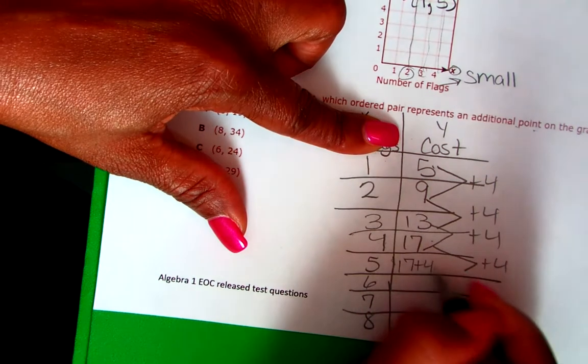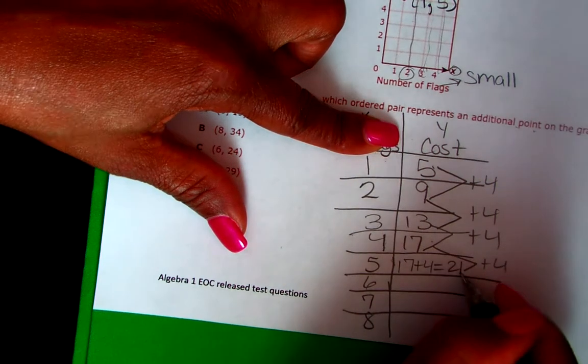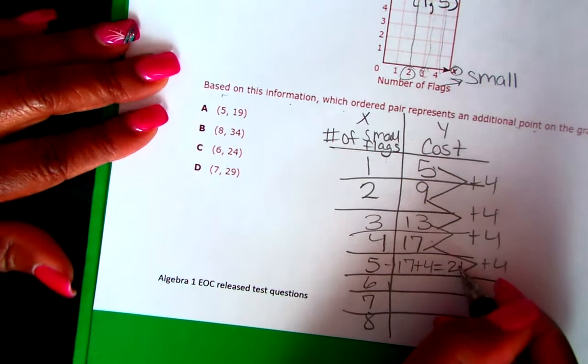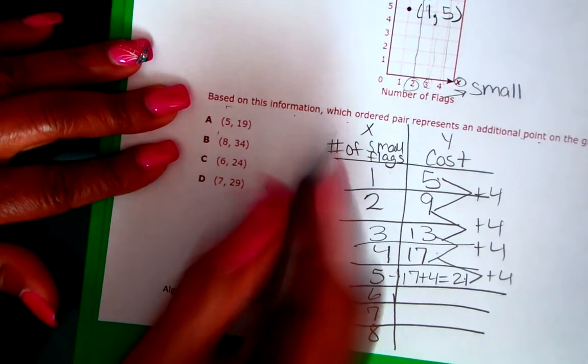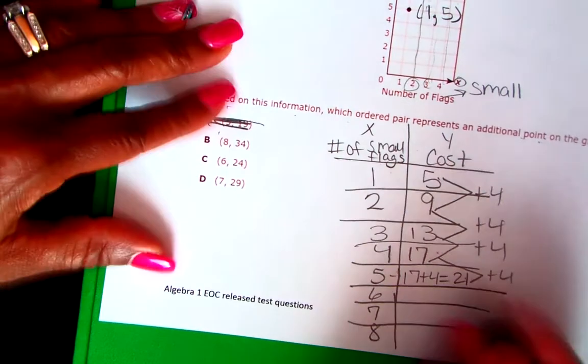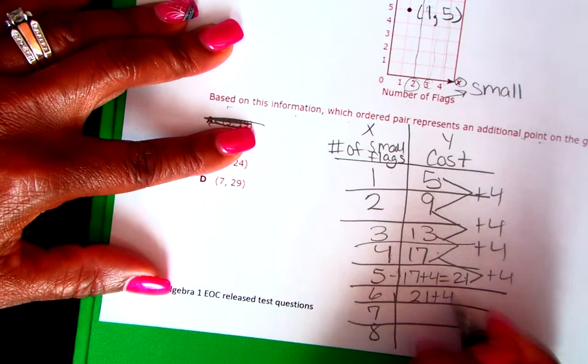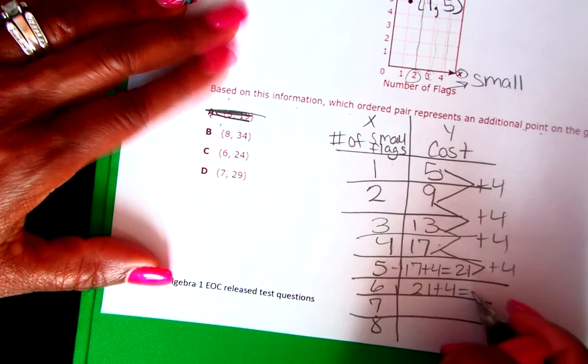I'm going to keep the pattern. And I get 21. So it's 5 and 21. And they got 5 and 19. So I know this is not going to work. So now I'm going to say 21 plus 4. 21 plus 4 is 25.